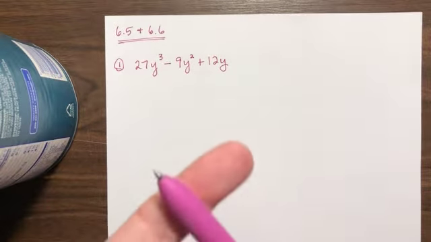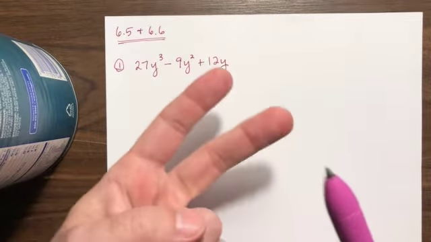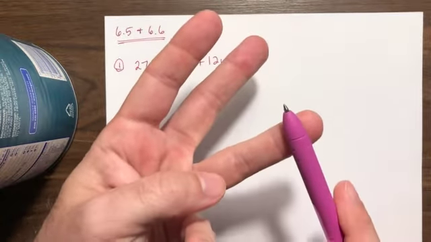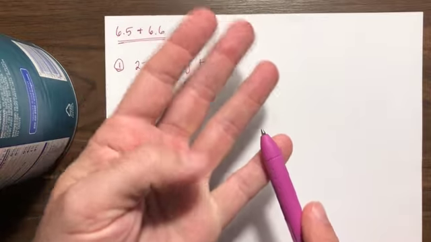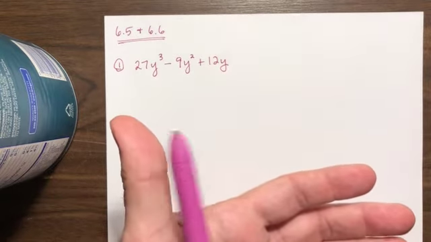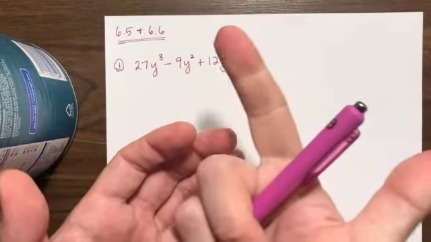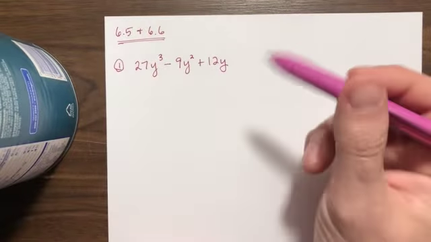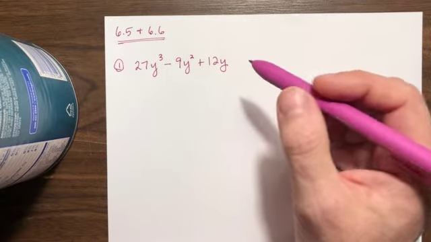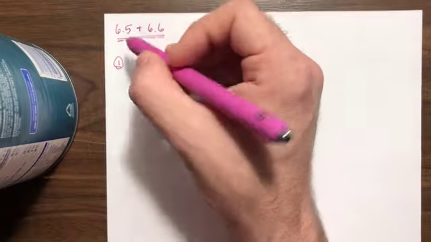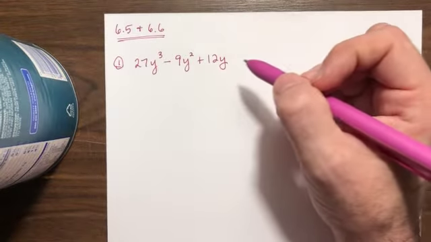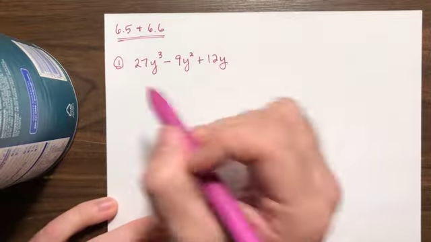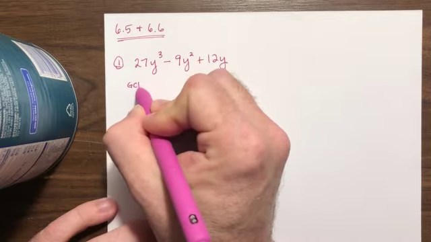supposed to use GCF or grouping or the trinomial diamond method or the snowflake method or the PST, perfect square trinomial, or difference of squares or cubes. We have 7 different factor techniques and I don't know which one to use. So I go to my 6.5 notes and I see that, oh, no matter what, I'm always checking for the GCF.